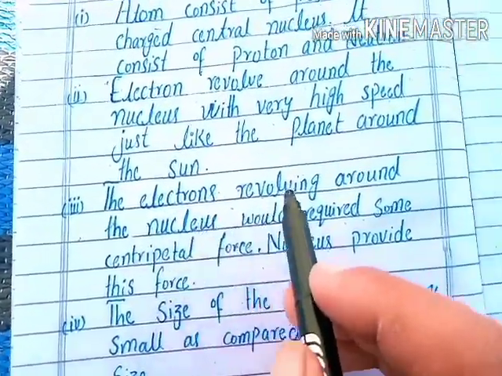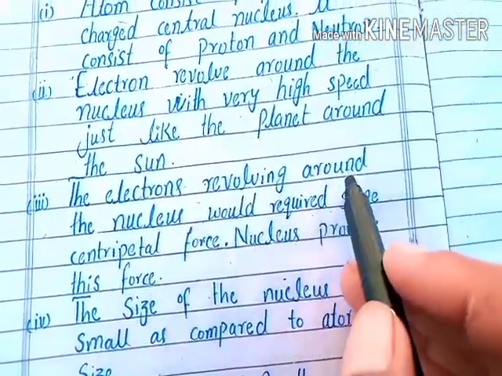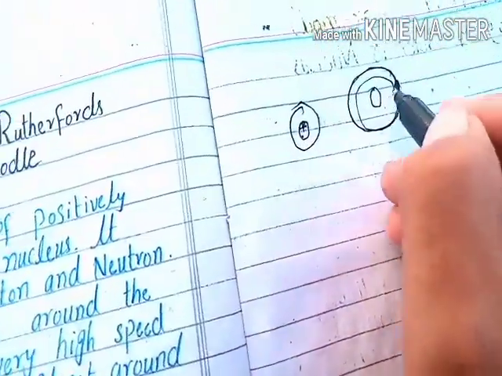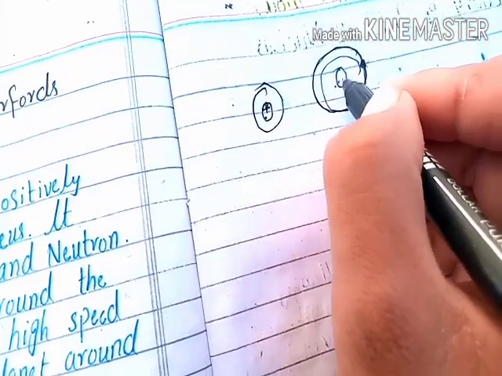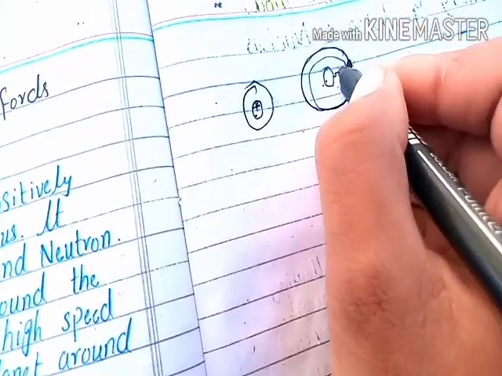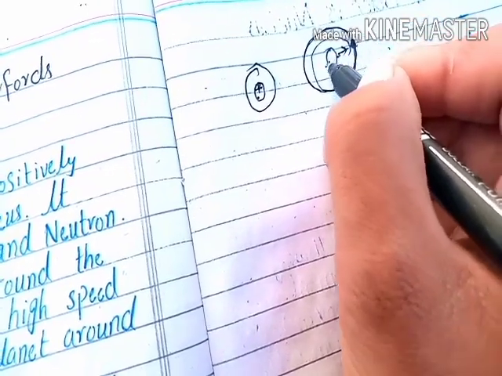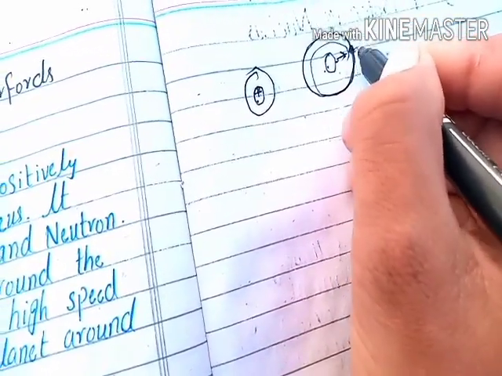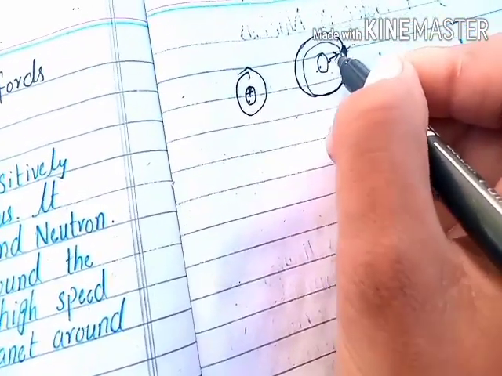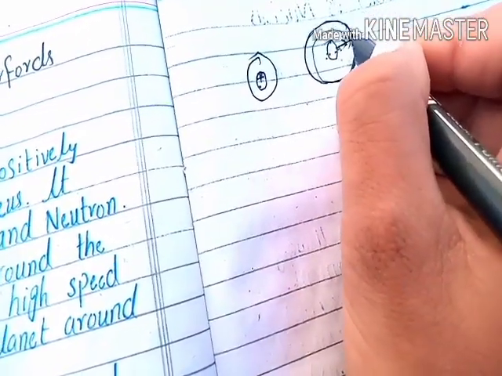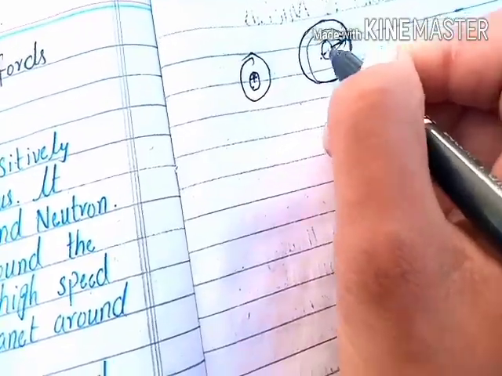Thirdly, the electron revolving around the nucleus would require some centripetal force. The nucleus provides this force. He said that this electron revolves around the nucleus, so it must need some centripetal force in order for the nucleus to hold it and not let it go away from the atom. So the nucleus provides the centripetal force which attracts the electron toward the nucleus at the center of the atom.